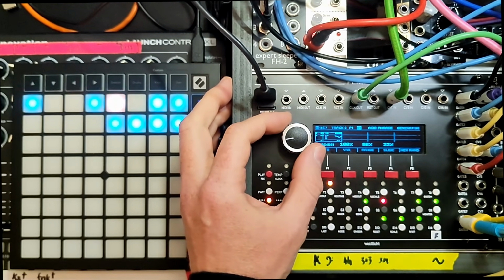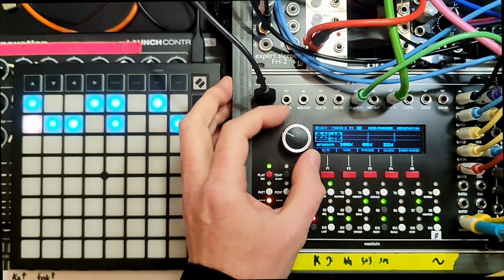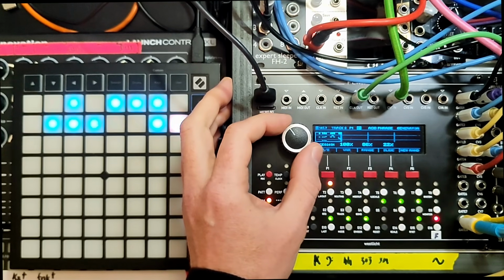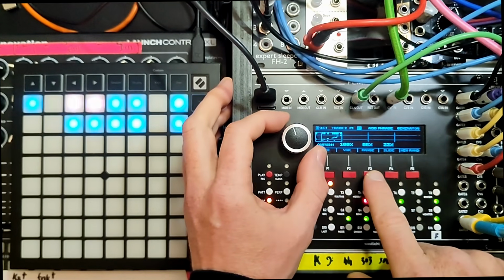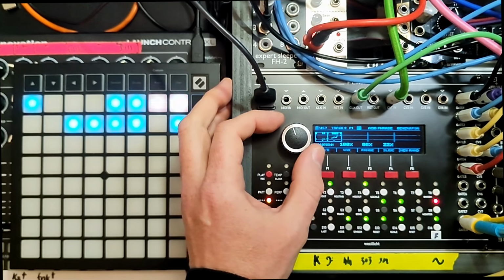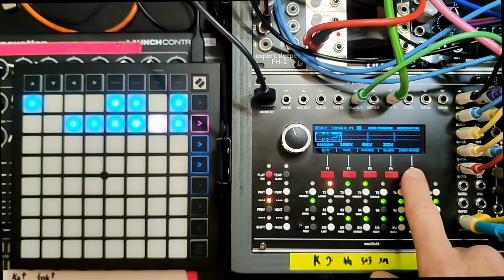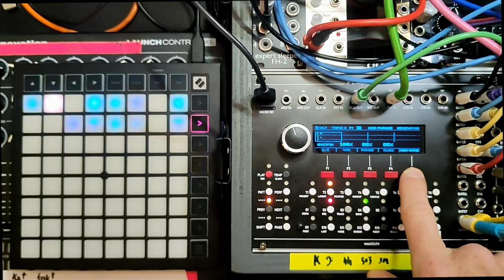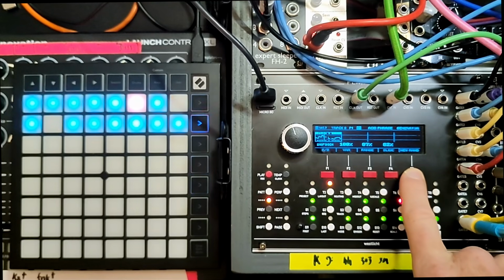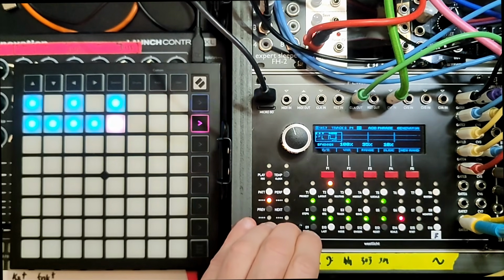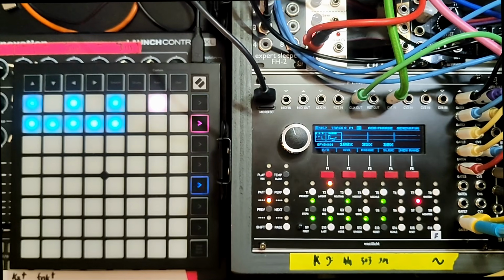So, encoder, change seed. But as you can see, other parameters stand still. Your random changes all of the parameters, while reset goes for a default state, brings everything back to a clean, neutral state.